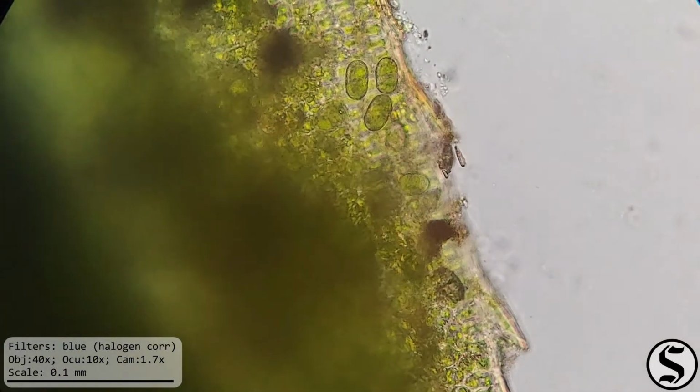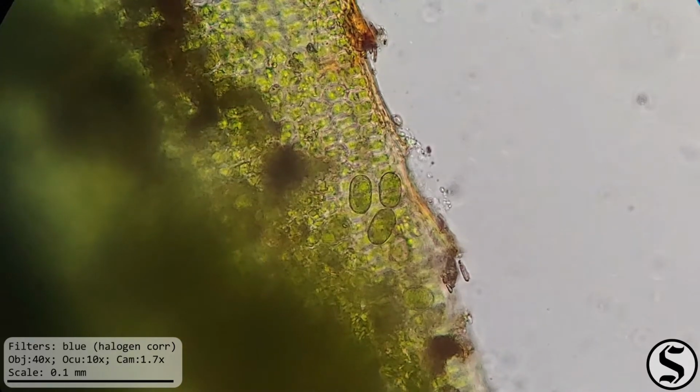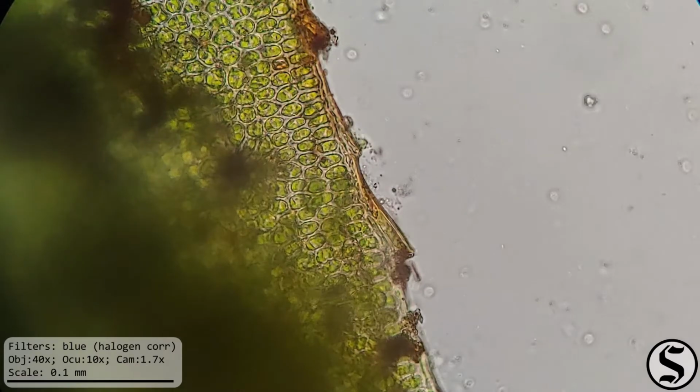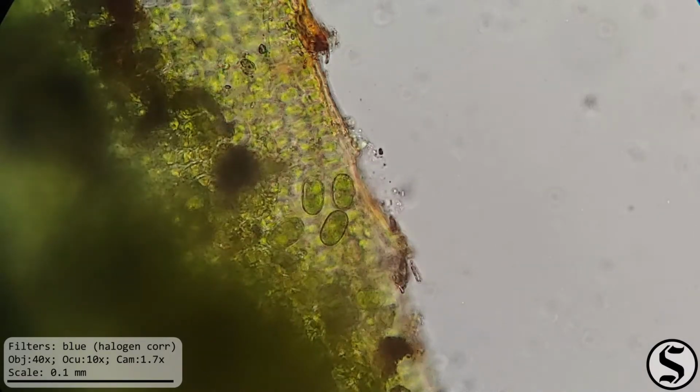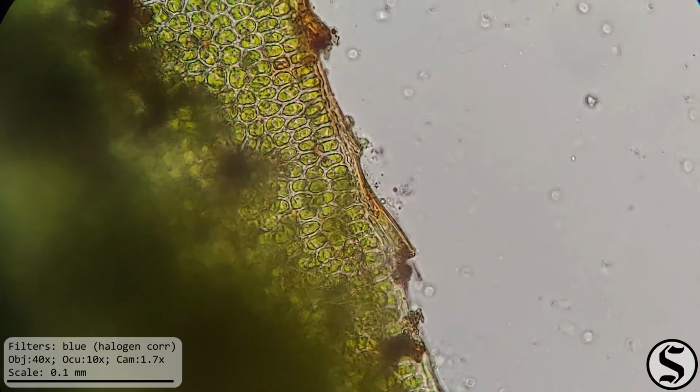And you can see that these cells are definitely a different size and shape from the cells of the moss leaf itself. Changing the focus really lets us compare the two. That is neat. I looked at 5 moss leaves, and this was the only one that had these.